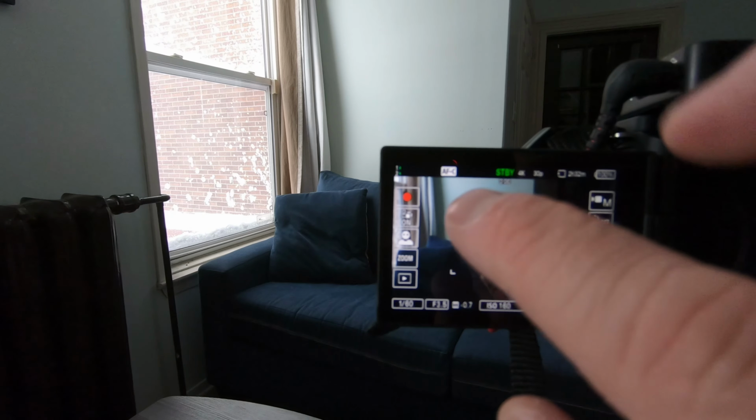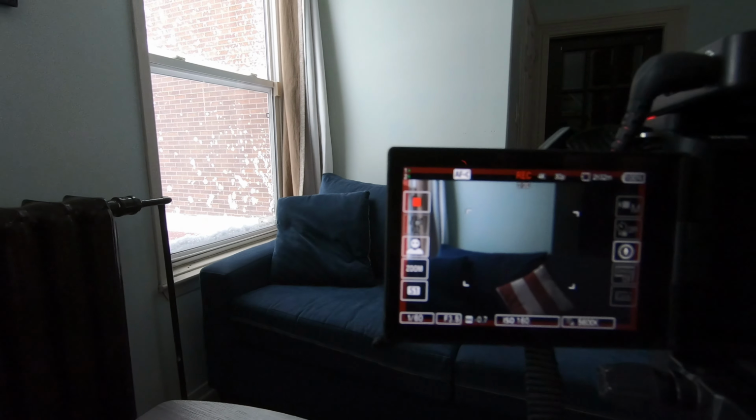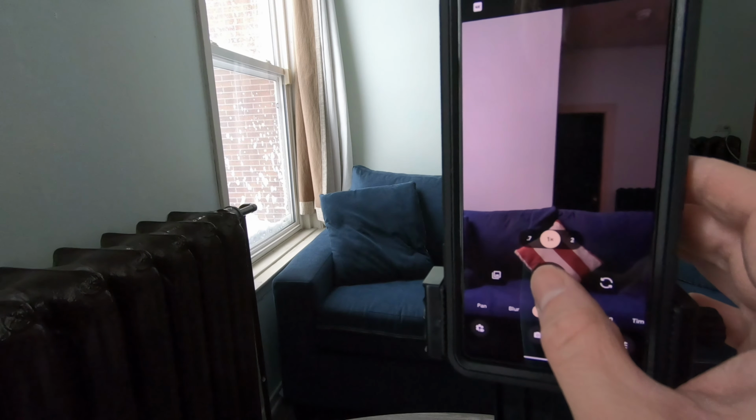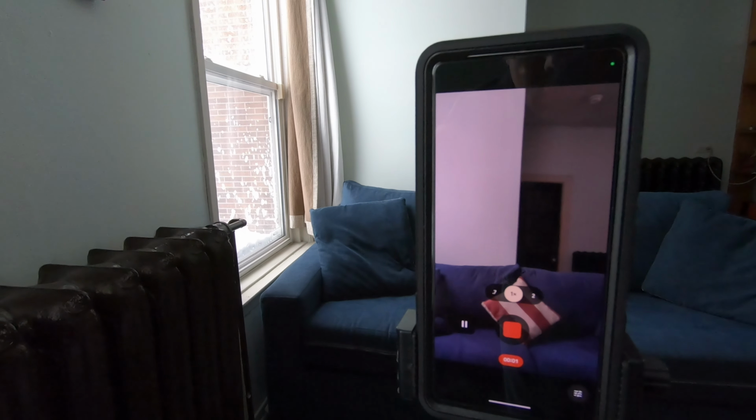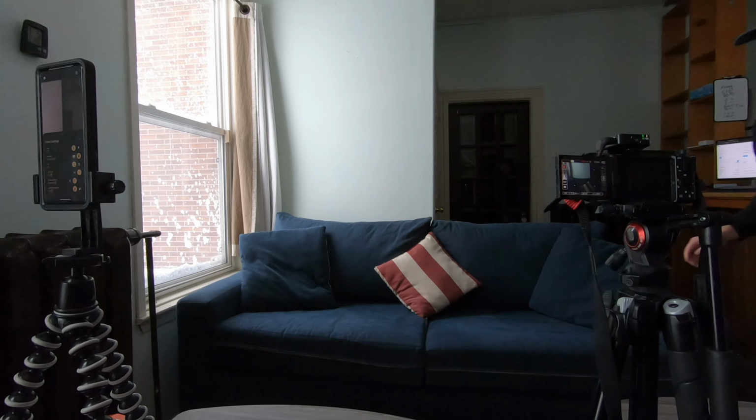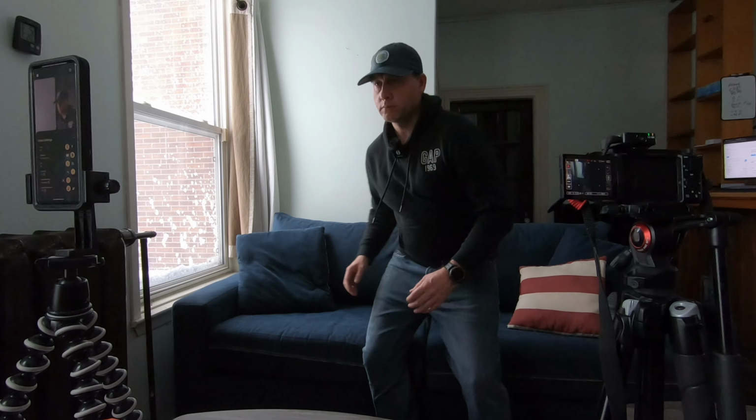So once you hit record on both, you'll hit record on one of them, you'll hit record on the other one, all right? And then what you're going to want to do is clap like 3 to 5 times, okay? We're going to use the first clap as a reference point for syncing the audio and video. And I'm going to show you how to do that, and we're going to start right now.